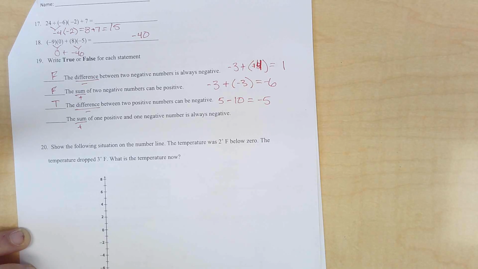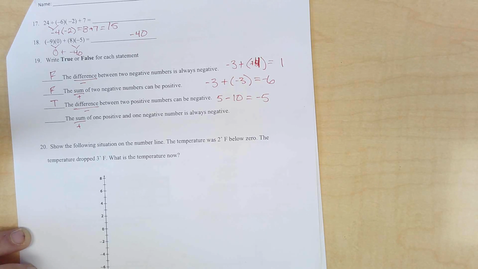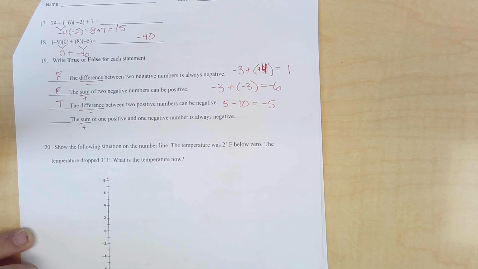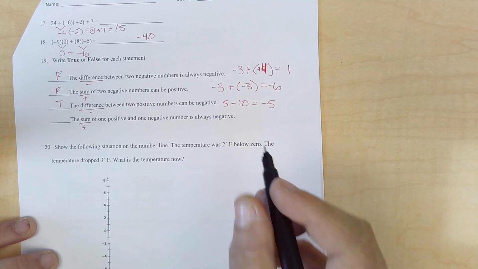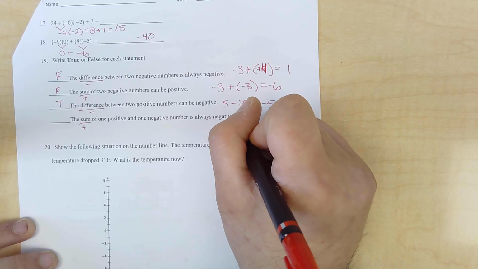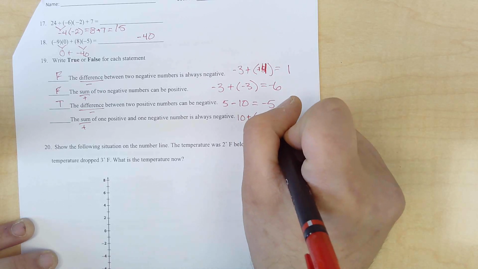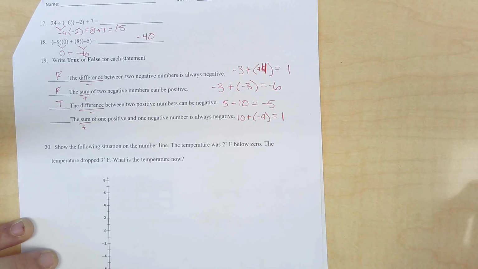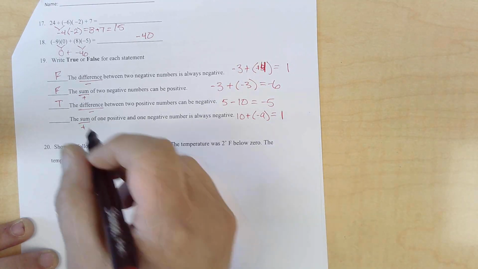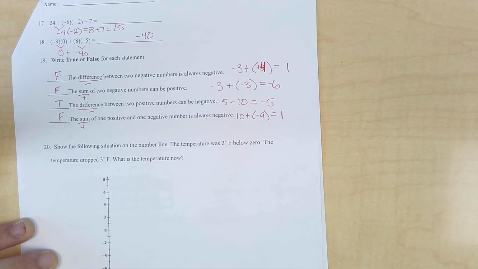Now, the last one says the sum of one positive and one negative number is always negative. Well, that's also not necessarily true. So if I say 10 plus negative 9, I get positive 1. Guess what? It's not always negative. So that's just not going to work. That is false as well.